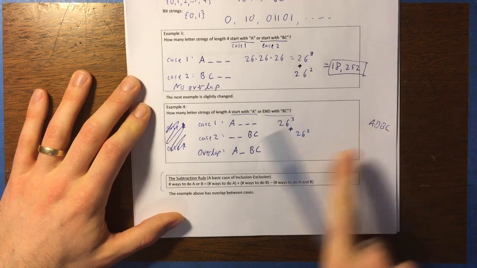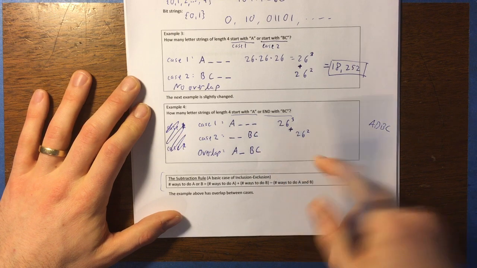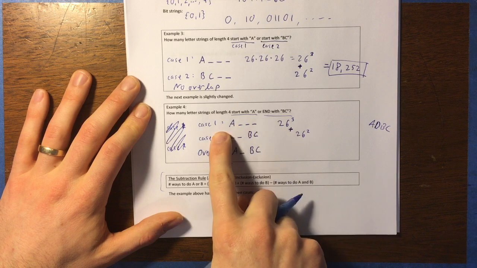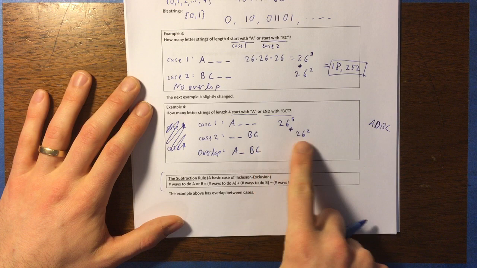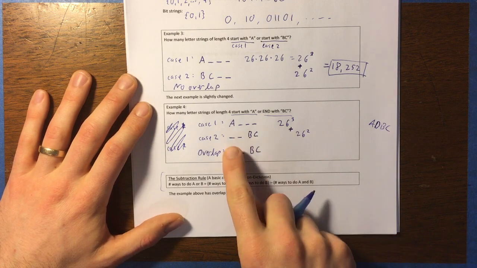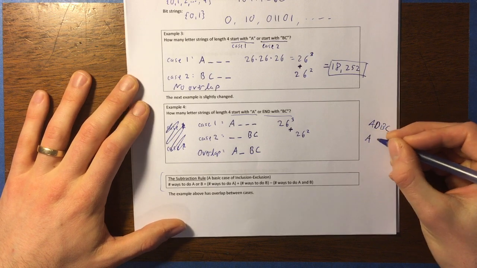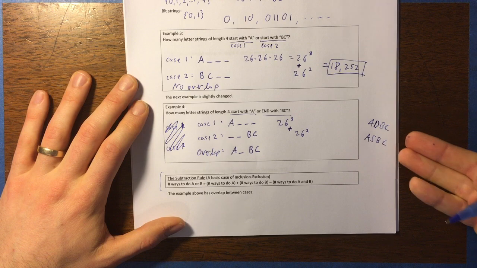That string has been counted twice so far in my summation, because it counts as one of the 26 cubed strings in case 1, and that string ADBC also counts as one of the 26 squared strings in case 2. Another example would be ASBC, right? That string is also counted exactly twice.